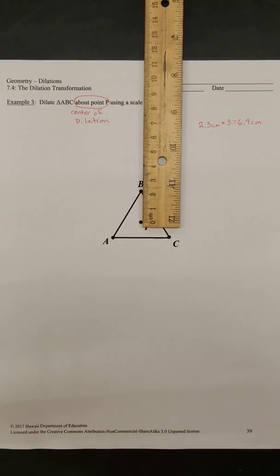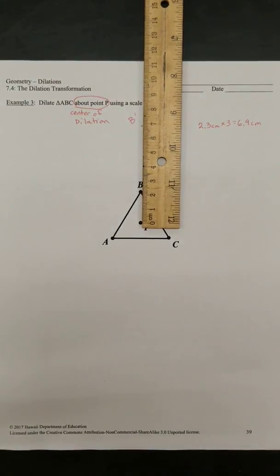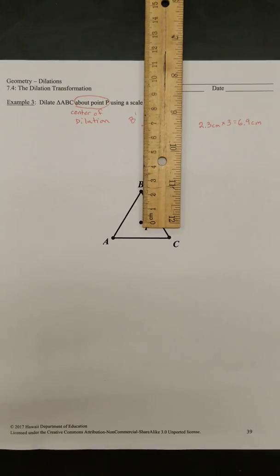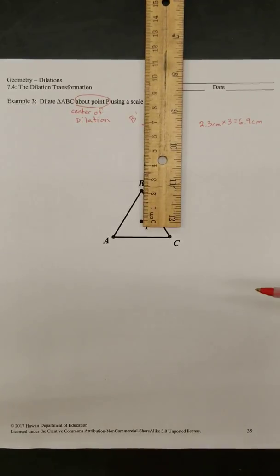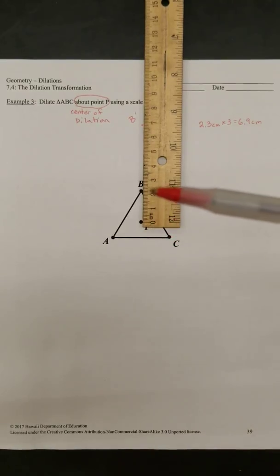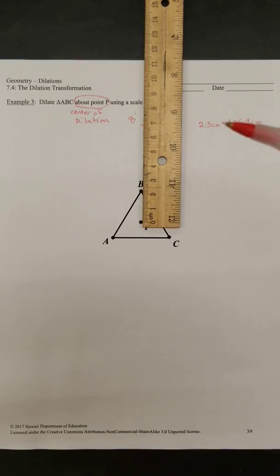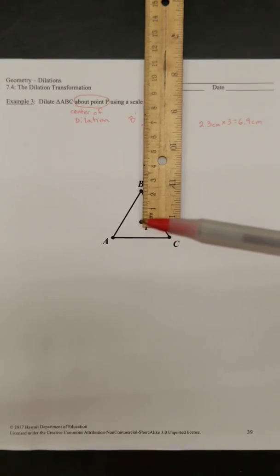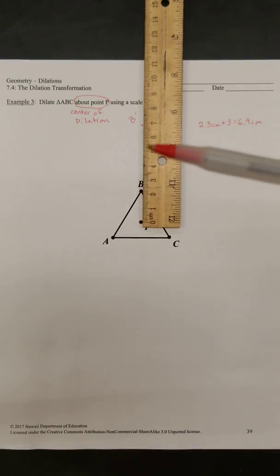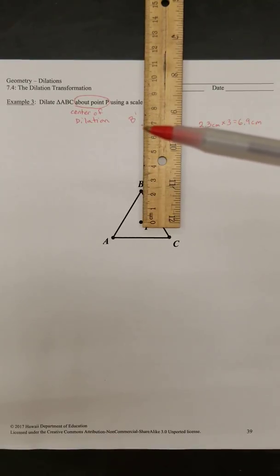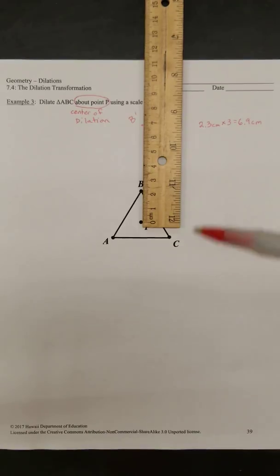So from P, we'll now go up the ruler all the way up to 6.9 centimeters and mark our new coordinate B prime. All right, so we went all the way up to 6.9, marked our new coordinate B prime, and that is our first dilated point. So just to recap, we took the length from P to B, about 2.3, and multiplied it by the scale factor, which was 3, so 2.3 times 3 gave us 6.9, and then we went from P again, since it's our center of dilation, and went all the way up to 6.9, marked our B prime, and then we're going to follow that same process now for A and for C.